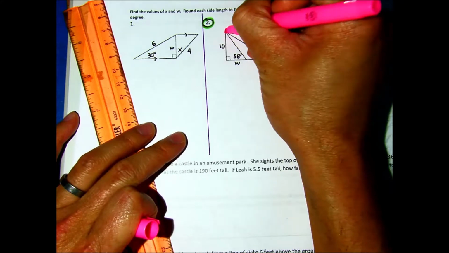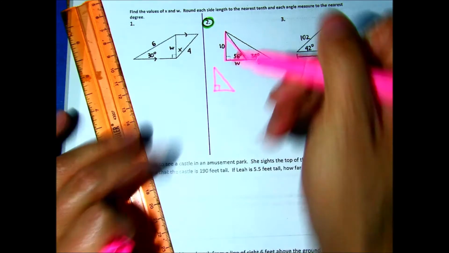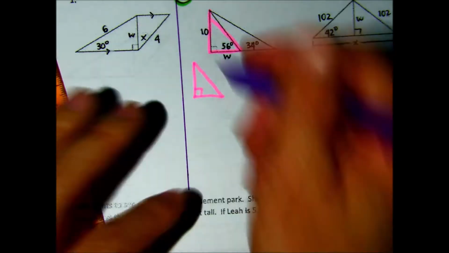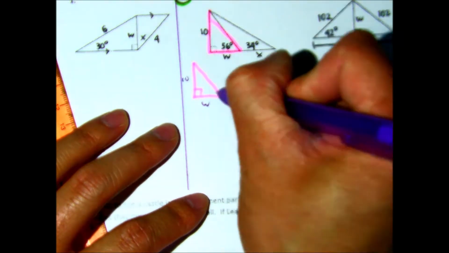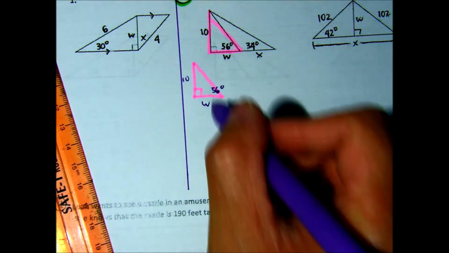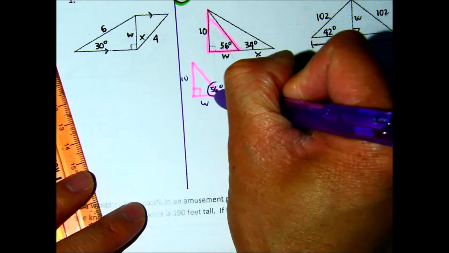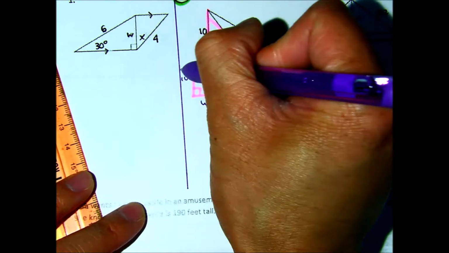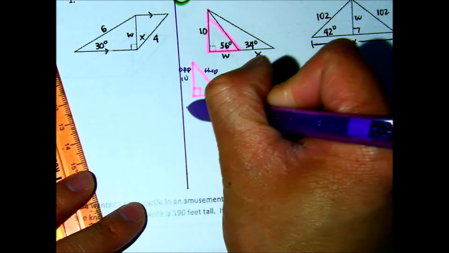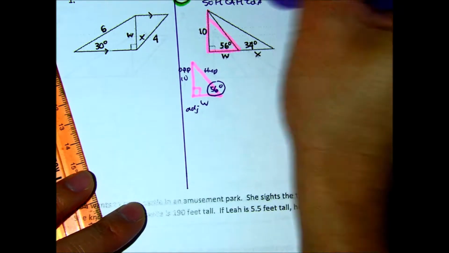If you want to, you can separate it by colors. So here I have 10, W, and 56 degrees. Ruby, which trig ratio did you use here? Tangent is correct. So start with the angle, label your sides, opposite, across the right angle is always the hypotenuse, and then you have the adjacent, and you're using SOHCAHTOA.